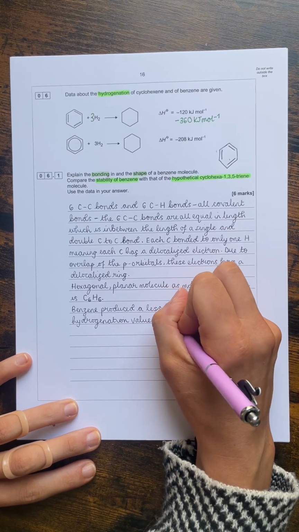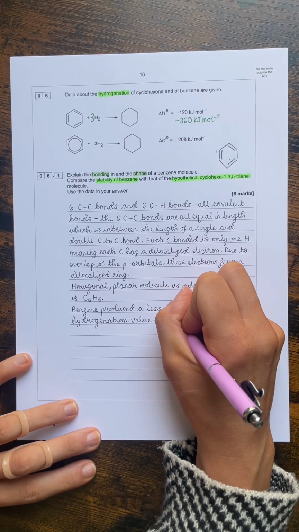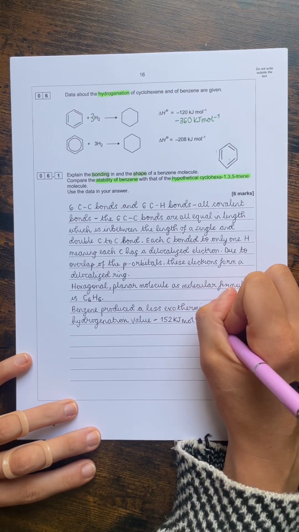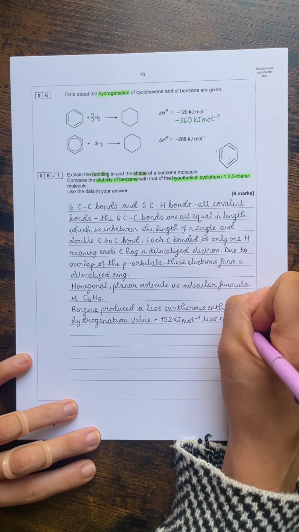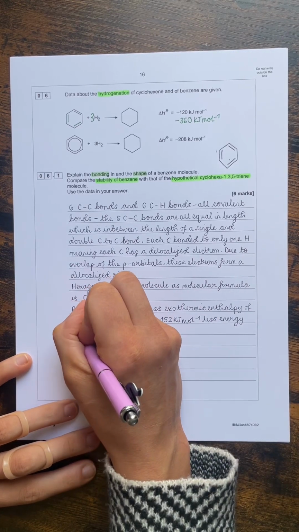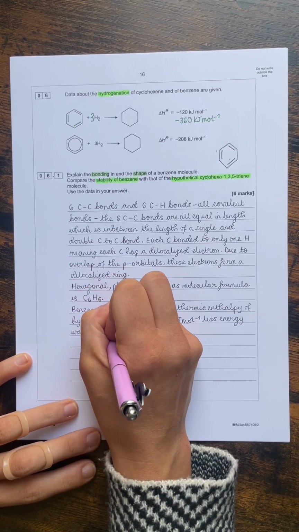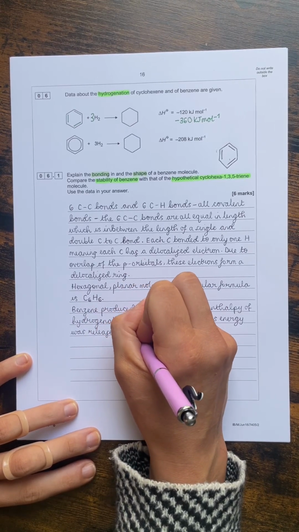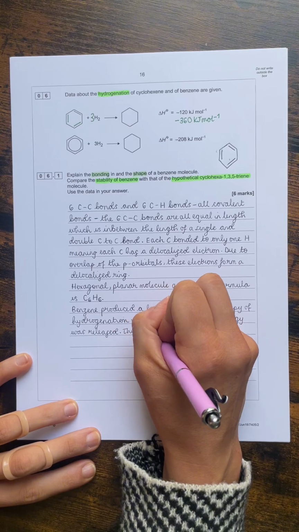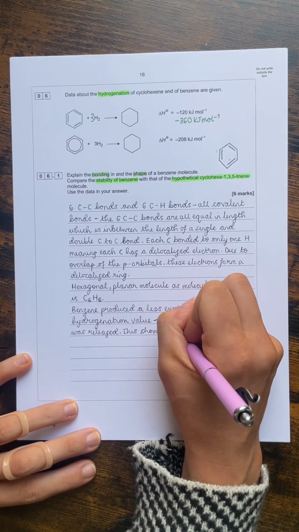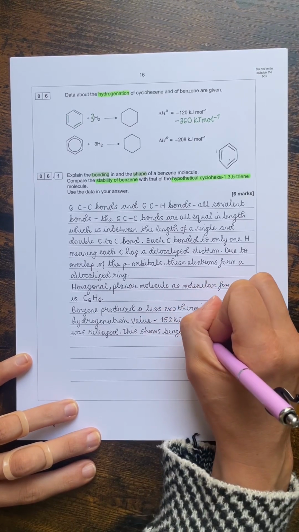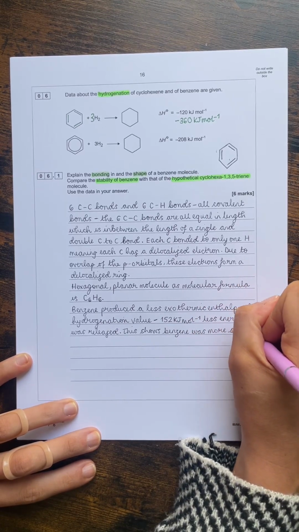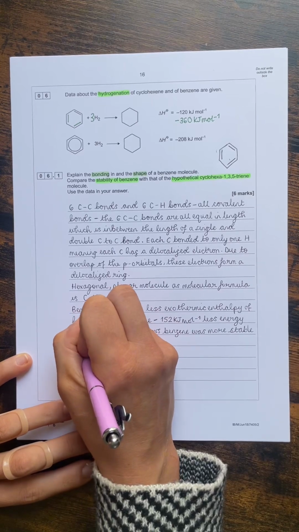And then I'll use the data, so 152 kilojoules per mole less energy was released. This shows benzene was more stable than they expected.